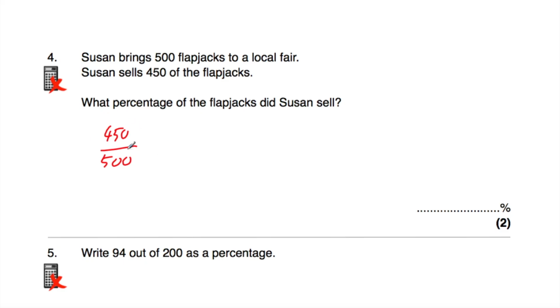Now, in terms of doing that, there's a few approaches we could use. One approach is to do it in one step. Now, remember, percentage means percent per 100. So we want the denominator to be 100. And to get from 500 to 100, you can divide by 5.